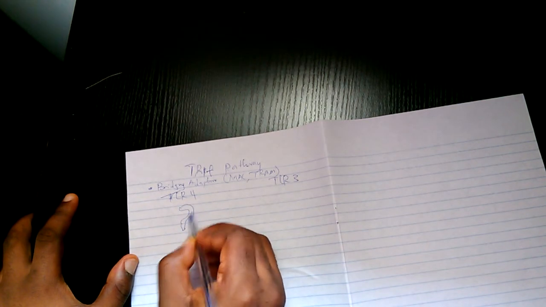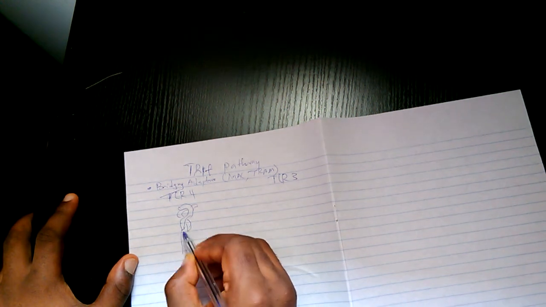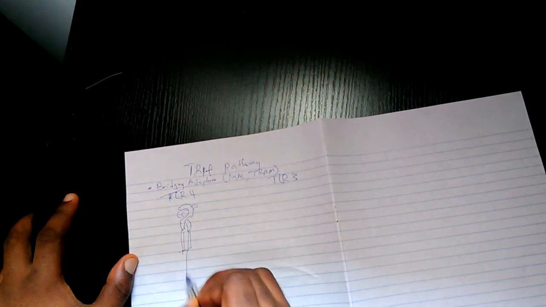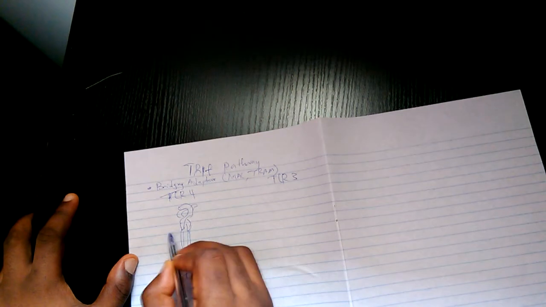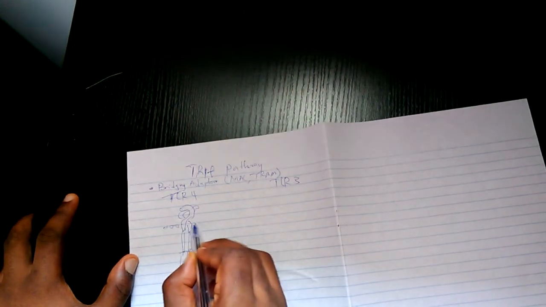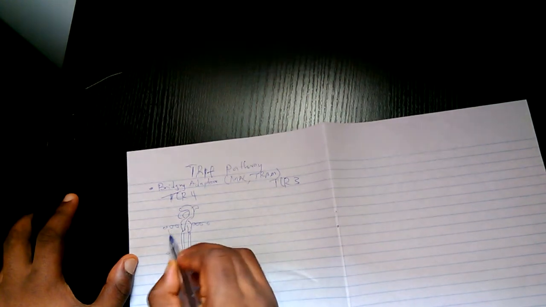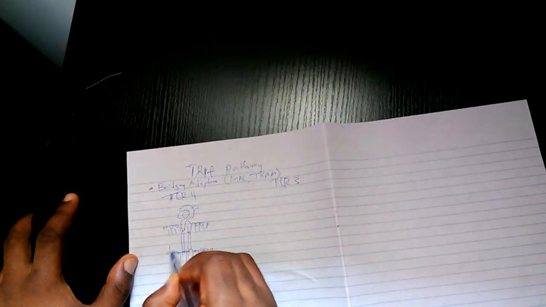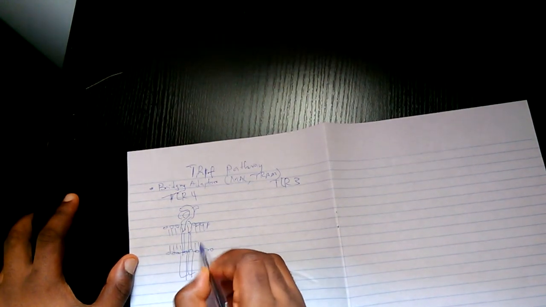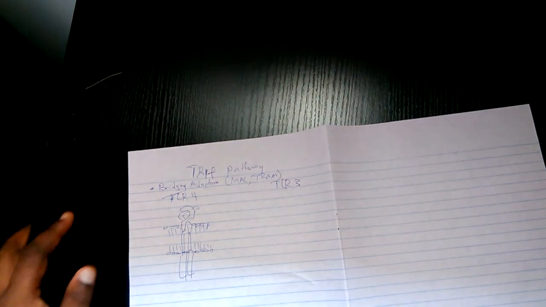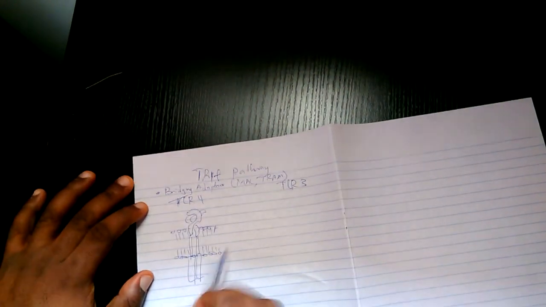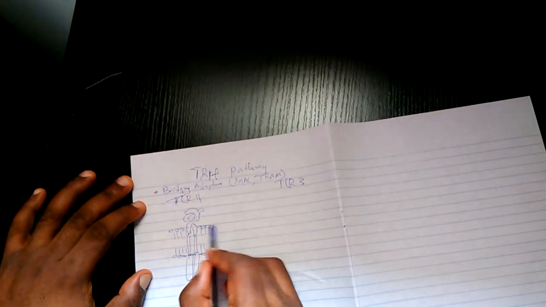Now, for TLR4, let's assume this is TLR4. Remember, that's the leucine-rich region, also known as the horseshoe region. This is the membrane spanning region, and this is the TIR region. And this here is the membrane, the phospholipid bilayer.